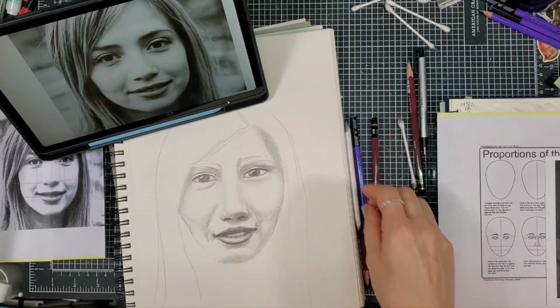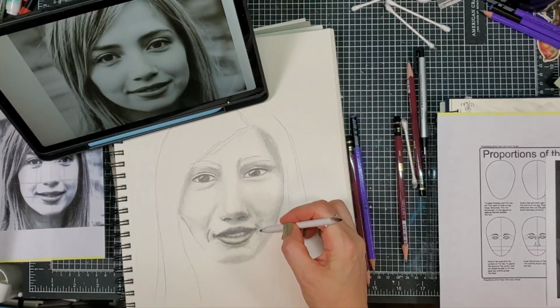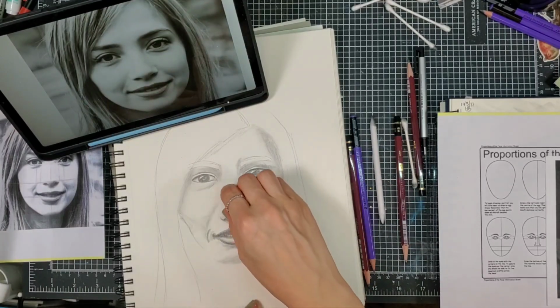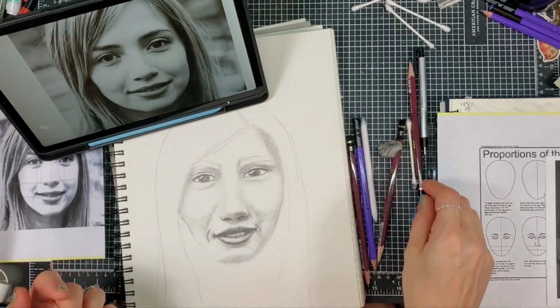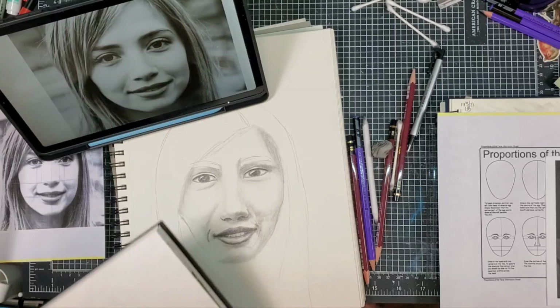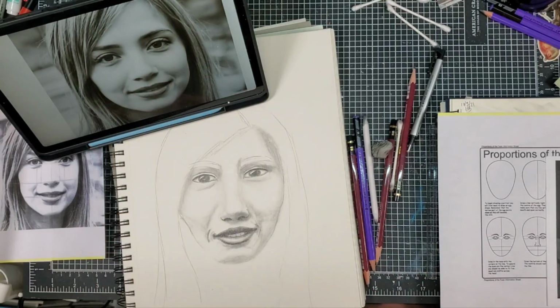But I want to get in and show you a little bit of hair, because I believe I said this didn't need to be hyper realistic, but I just can't help myself. Not that this is hyper realistic, it's just more realistic than, say, the first picture I showed you, that one. So I'm putting in a little bit more detail.